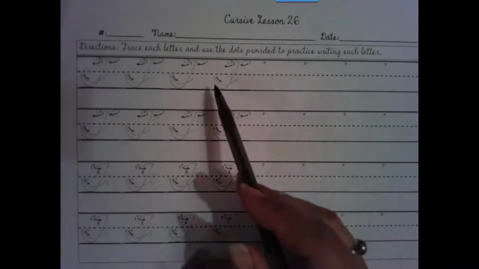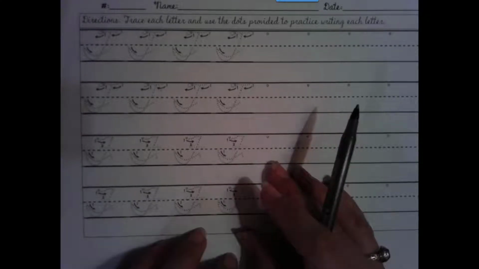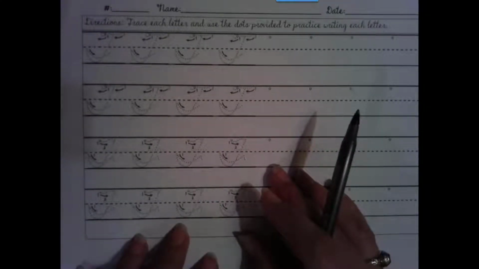So we are working on the letters T and F, those capitals. They're very similar. In this version, they look a little bit more different, but the biggest difference is that you cross the F after you're done writing the word. And I've seen that you can form these letters in different ways, but I'm going to show you the way that I've learned and taught.